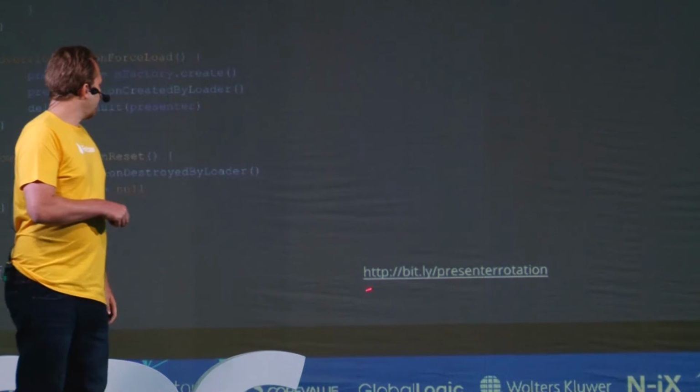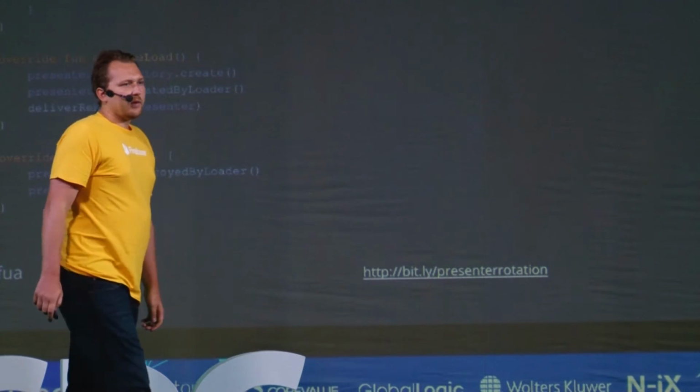There are links at the bottom of my presentation with source material. There is a nice article about this explaining this problem in detail, and you can get all the code from these links.